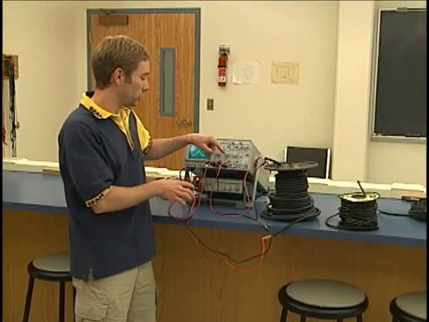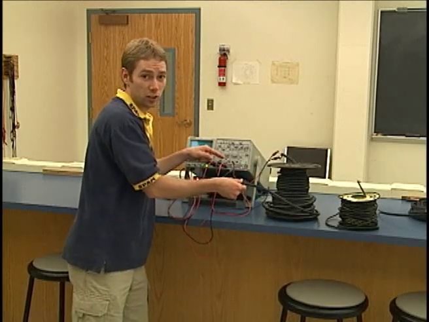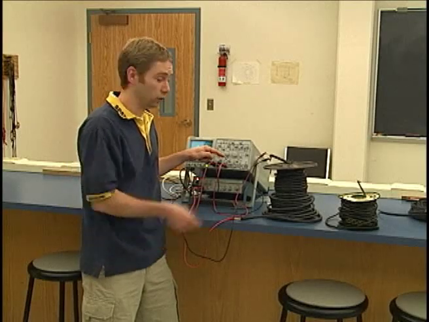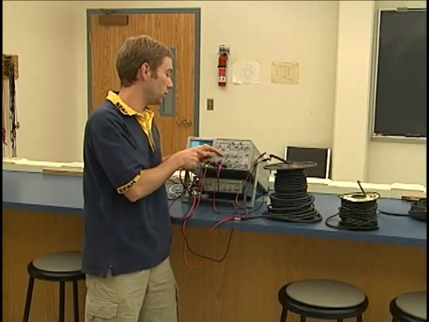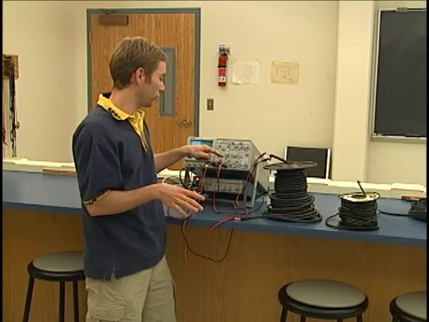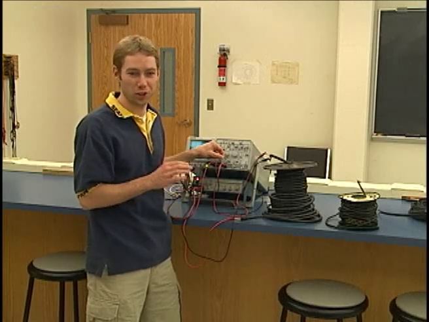When you're matching up these resistors to these cables, because of the properties of these cables, the internal resistances and such, you're going to need a different resistor for each cable you use, and the resistor that you need to use is going to be written in the table in your lab manual. So if you have some funny results, just check and make sure you have the correct resistor for the correct cable.